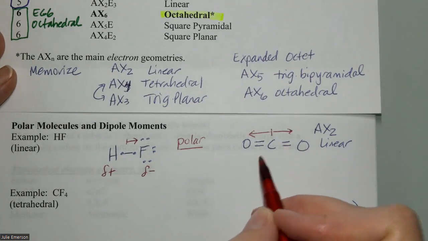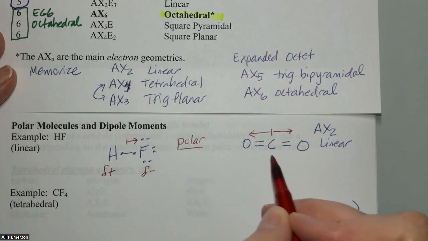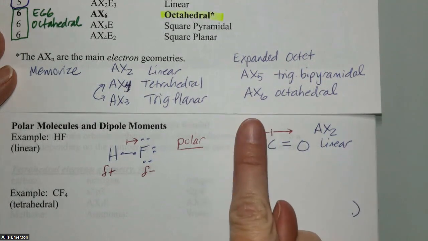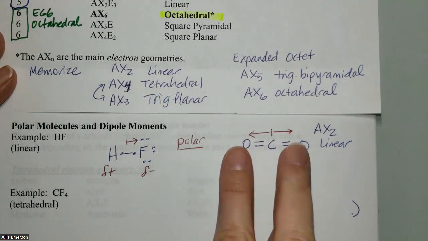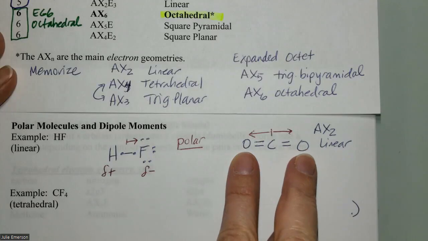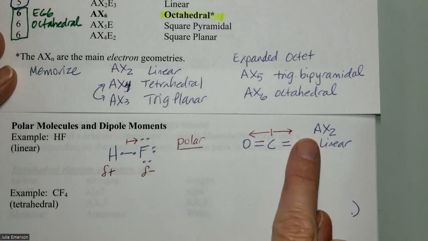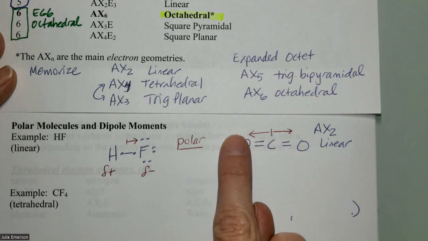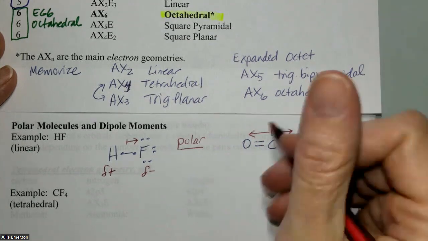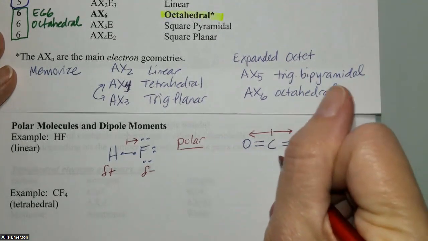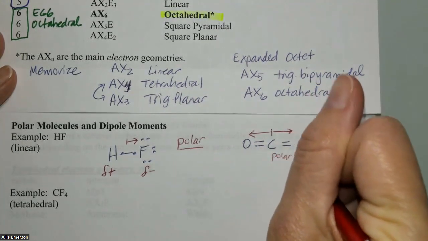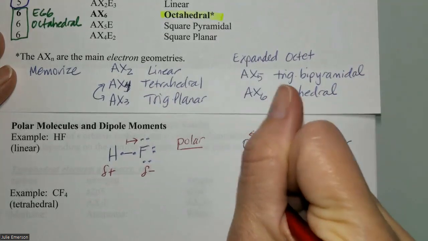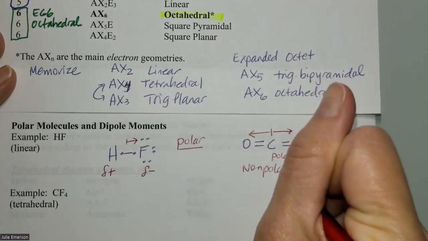So what happens is that even though you're playing tug of war here, we're not looking at just the bond anymore. We're looking at the entire molecule. So we're getting a strong pull to the right and an equally strong pull to the left. When that happens, overall, even though you could have a polar bond, you can have a non-polar molecule.